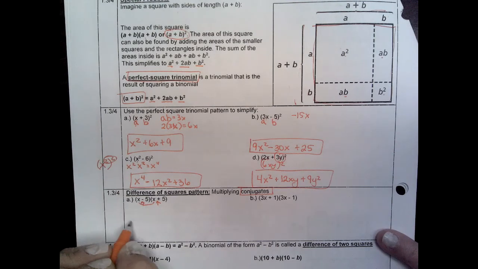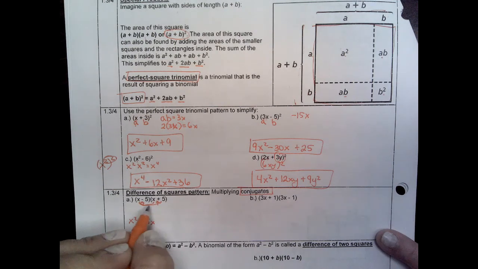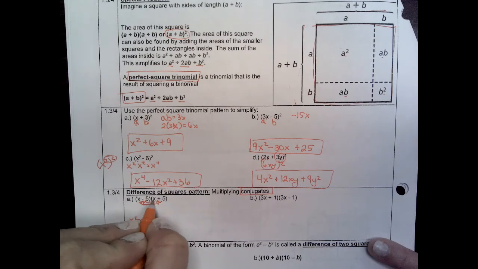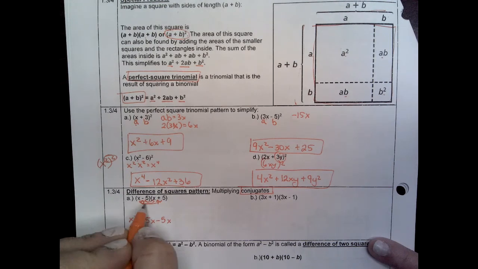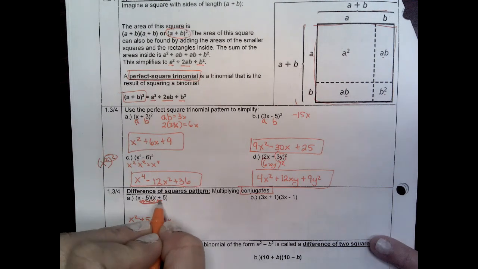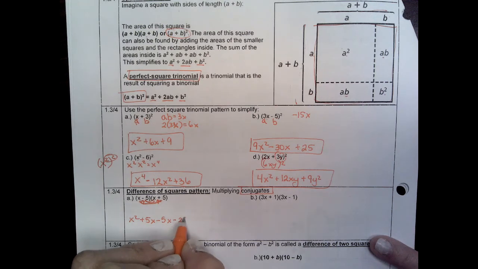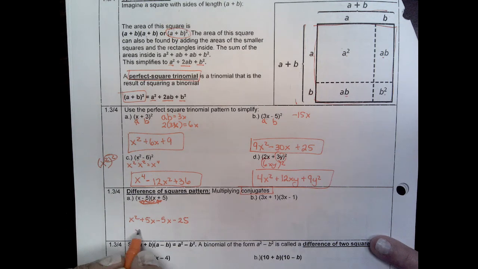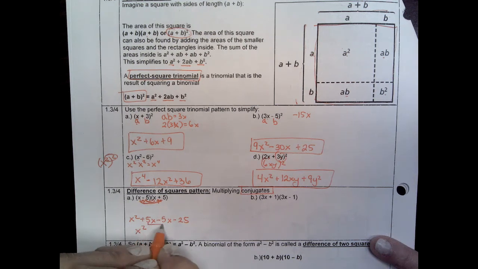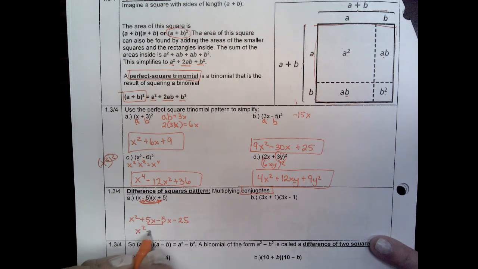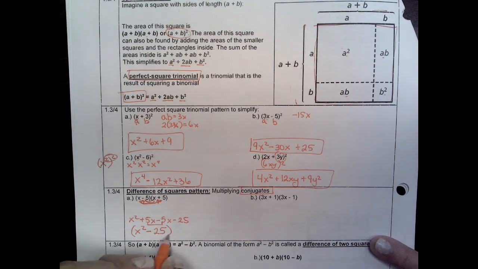So x times x is x squared. x times 5 is plus 5x. Negative 5 times x is negative 5x. And then my last, negative 5 times 5 is negative 25. So that becomes x squared. Combine my like terms and I get 0x. So it becomes x squared minus 25.